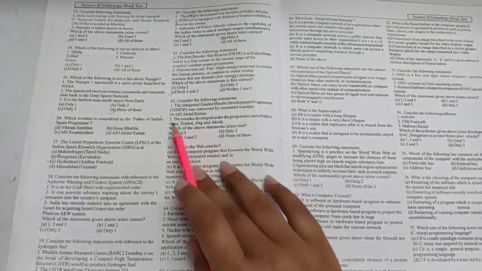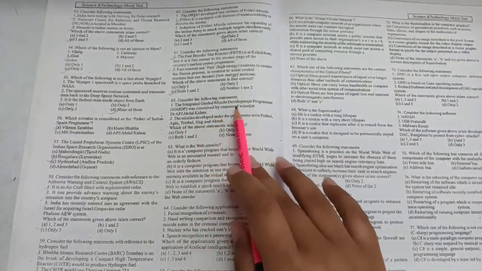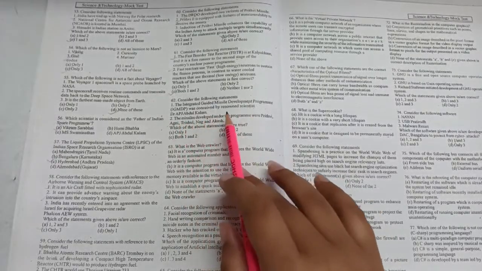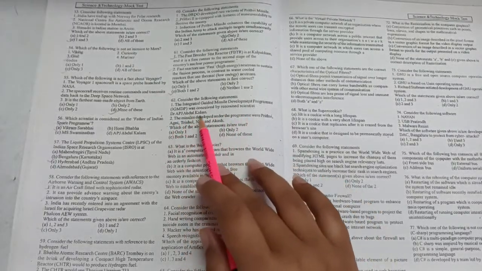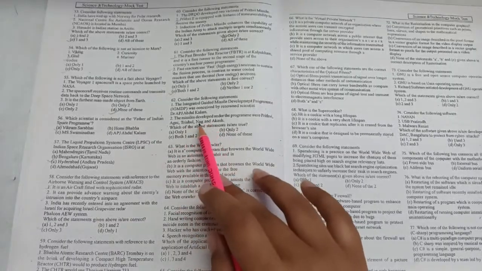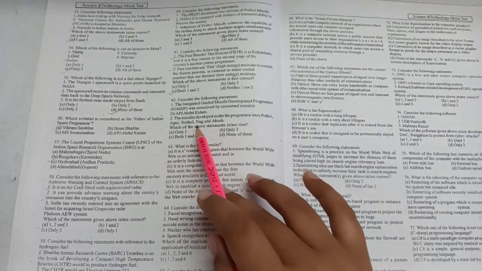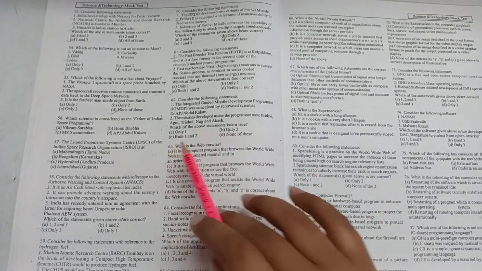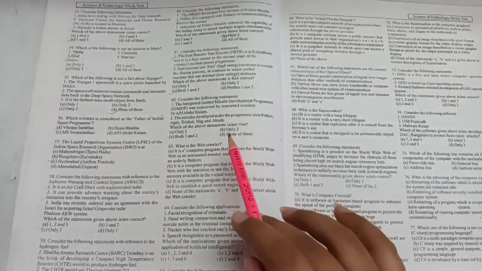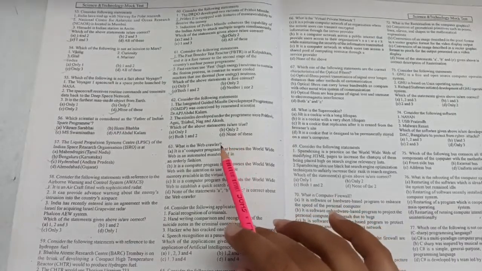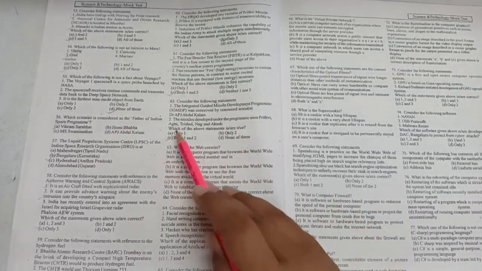Consider the following statements. The Integrated Guided Missile Development Program was conceived by renowned scientist Dr. APJ Abdul Kalam. The missiles developed under the program were Prithvi, Agni, Trishul, Nag, and Akash. Which of the above statements is or are correct? The answer is C, both 1 and 2.